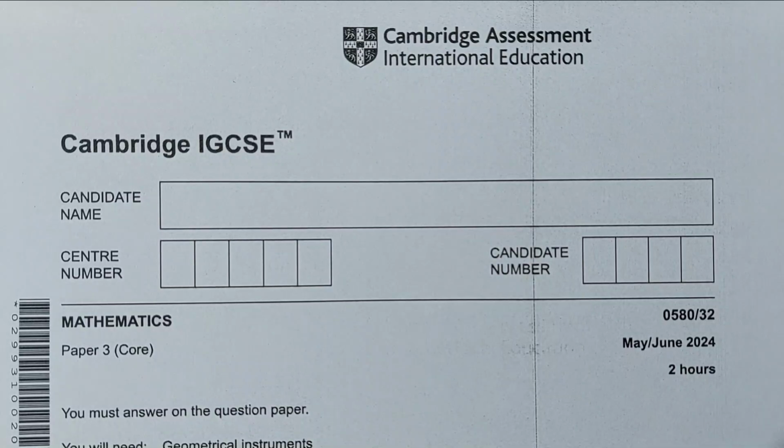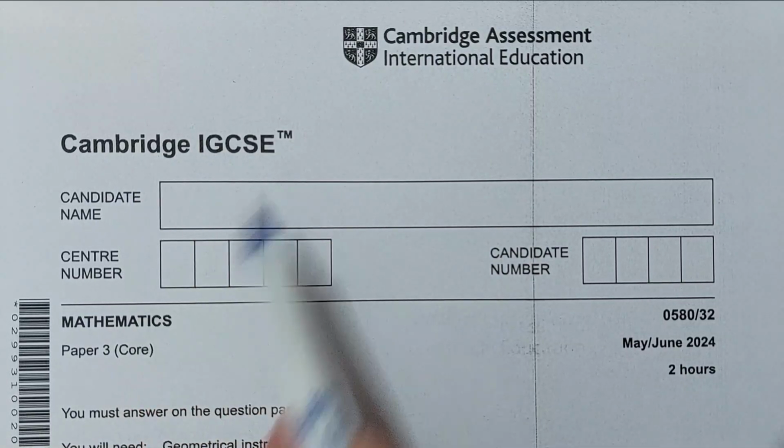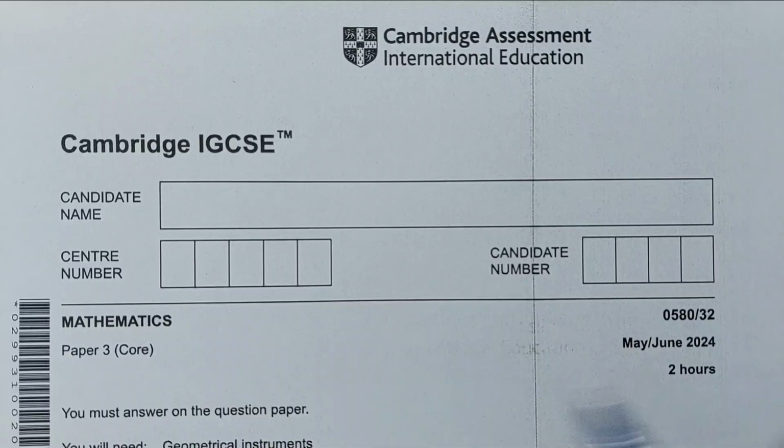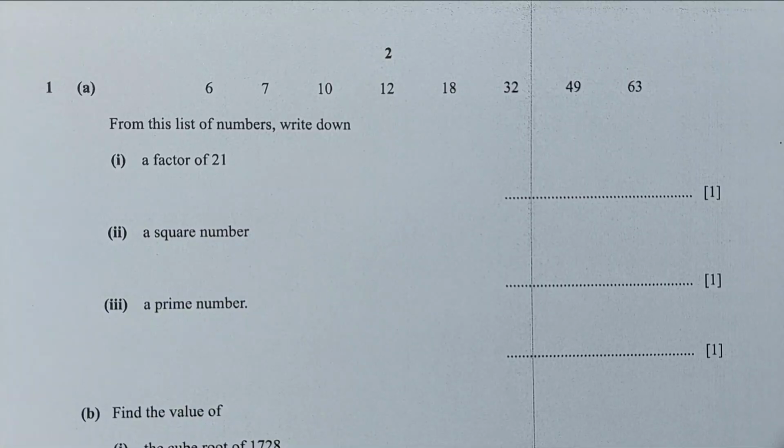Hi everyone, in this video I'm going to solve Cambridge IGCSE Mathematics Paper 3 Core, May-June 2024 session, Paper 3-2. So let's start with the first question. Question number 1 part A.